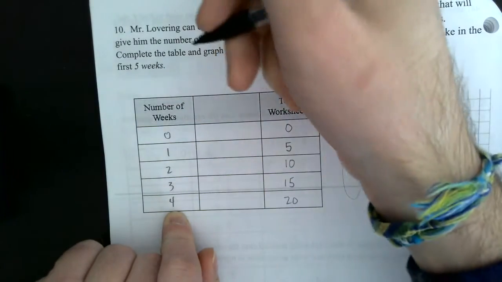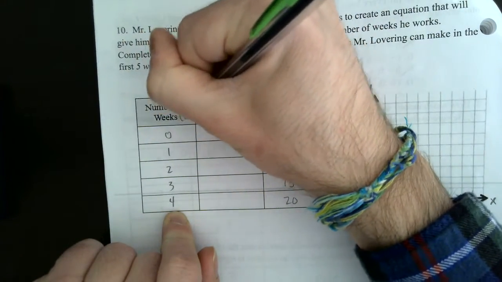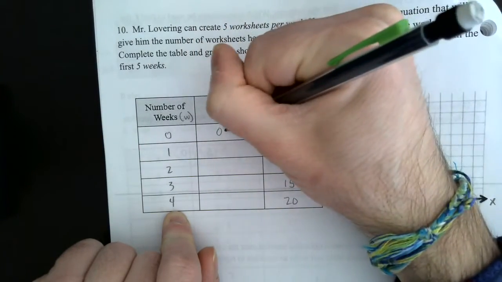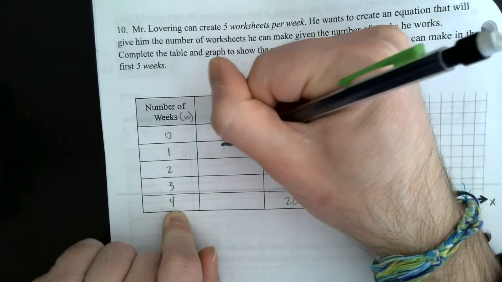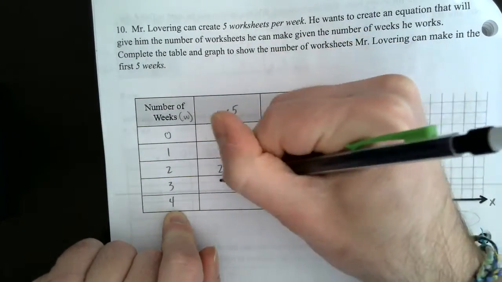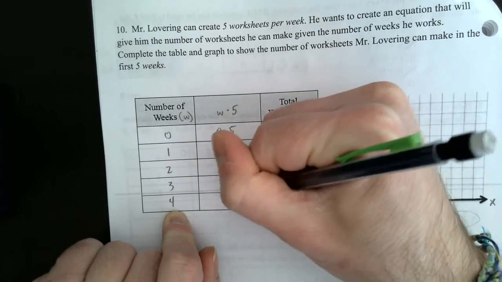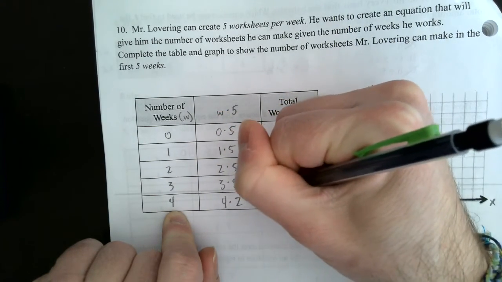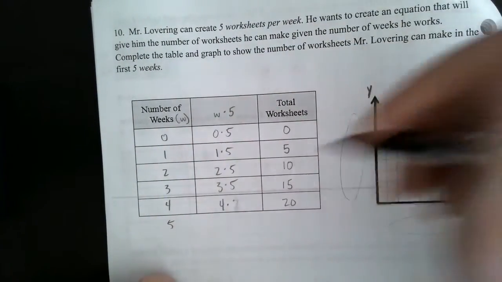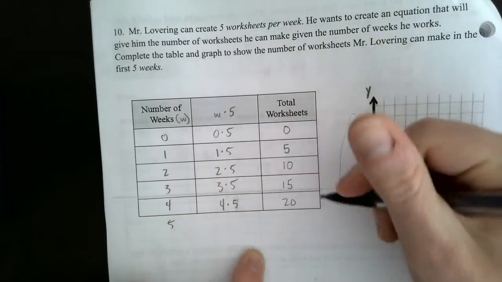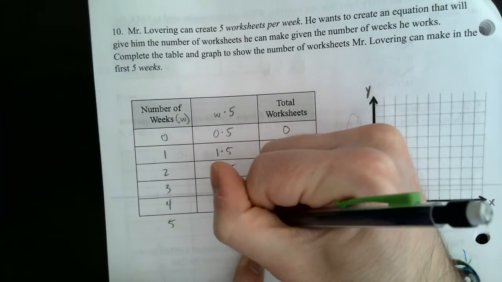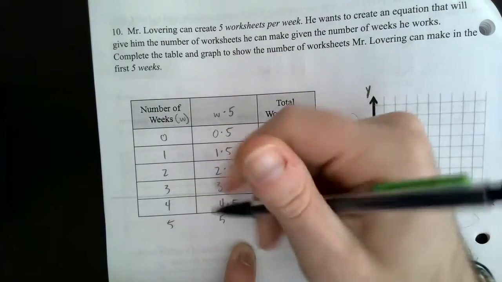And to show this, we'll say number of weeks is W. It would be W times 5. So like 0 times 5, that's the rule. Whatever W is, we're going to multiply by 5. 2 times 5 is 10. 3 times 5 is 15. 4 times 5 is 20. That should be a 5. I said 20. Well, we have to go up to 5. I missed that. 25. It does say first 5 weeks, so 5 times 5 would be 25.